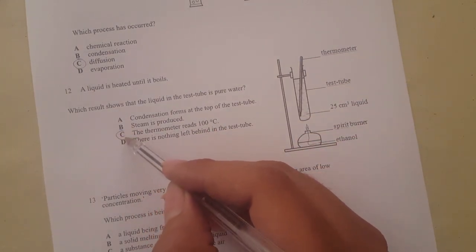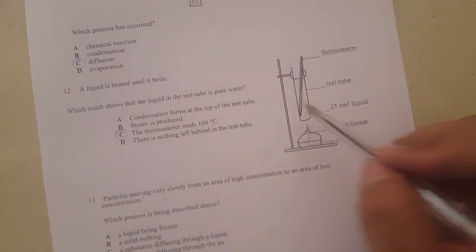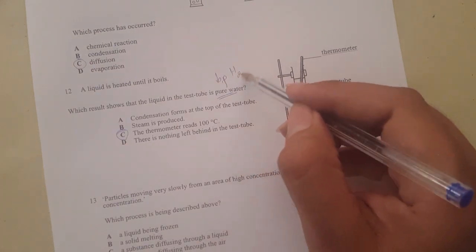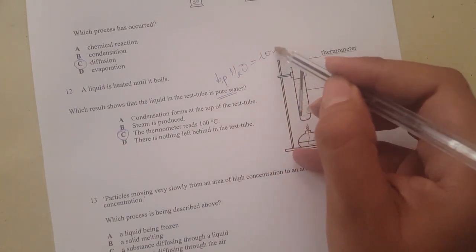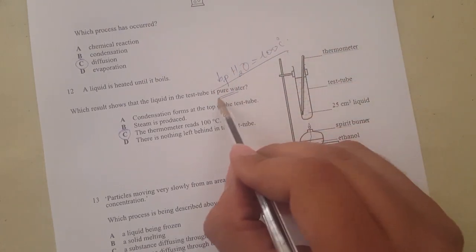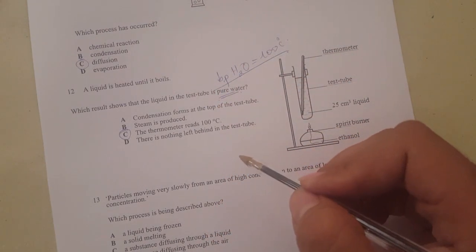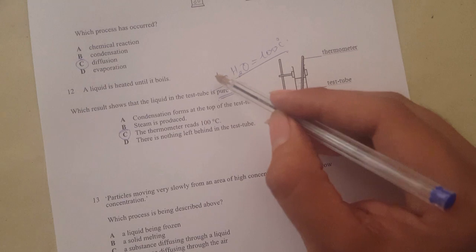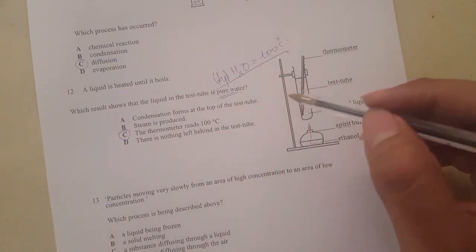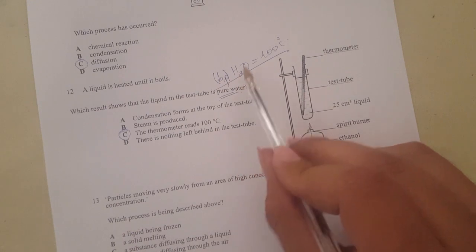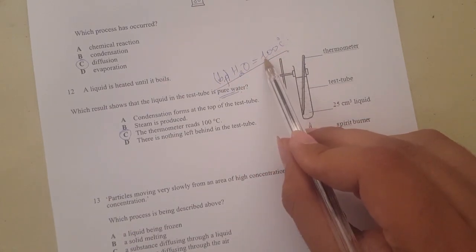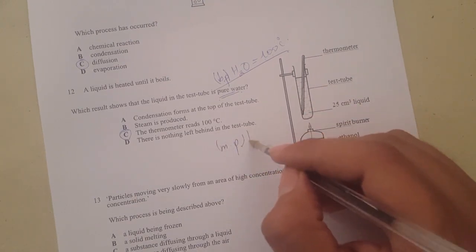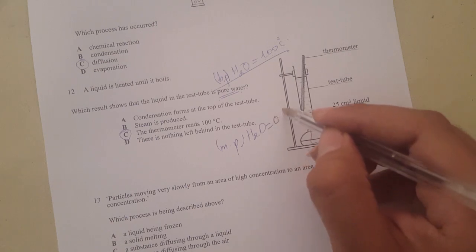Why? It's C because actually the boiling point of pure water, the boiling point of H2O, is equal to 100 degrees C. Actually each pure material is defined or characterized by a boiling point which is characteristic for this pure material. For example, the boiling point for water is 100 degrees Celsius and its melting point, okay, the melting point for H2O is 0 degrees Celsius.